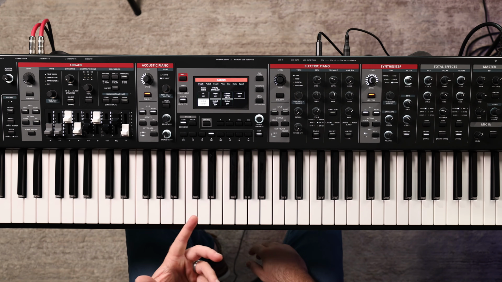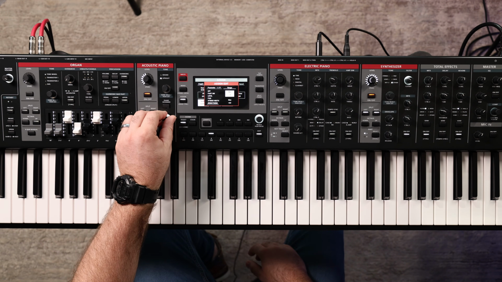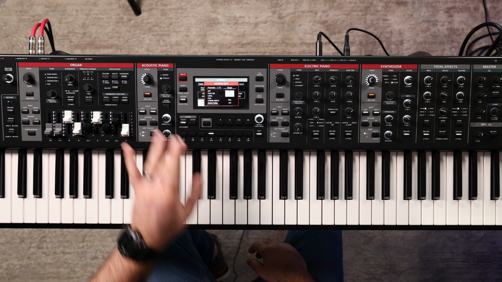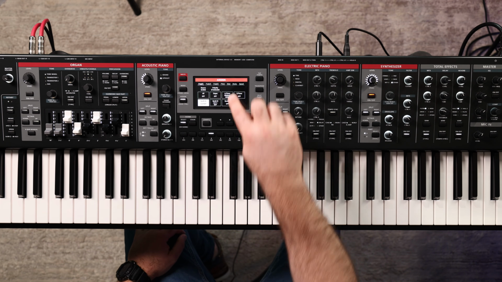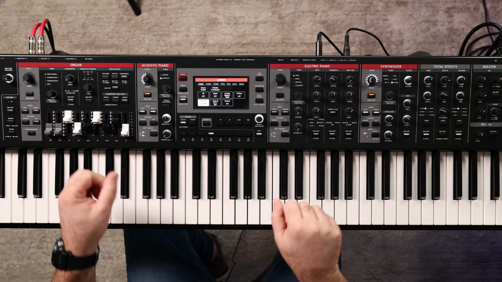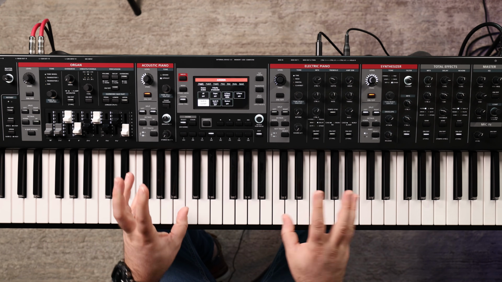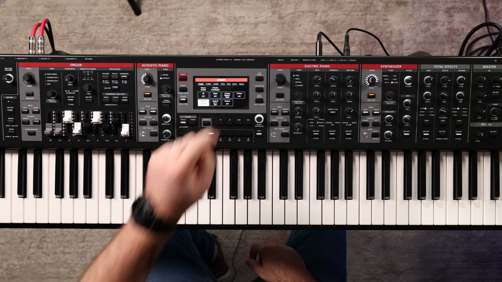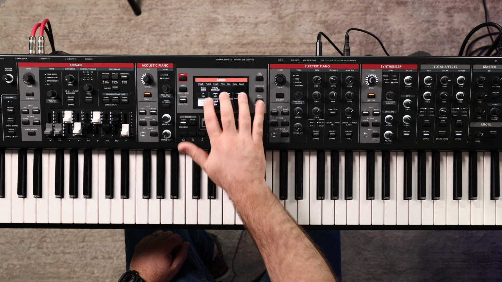Now, what's interesting about this is, let's say brightness on the piano, I want that to be set for the piano part. I don't have to necessarily be on the part. I can just move the controls and whatever part they're associated to, it's going to assign it to that part here in the screen. So you can move pretty quickly and make your assignments.